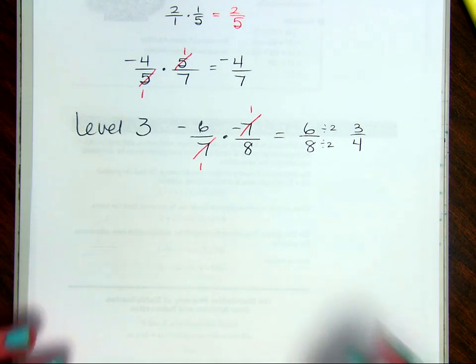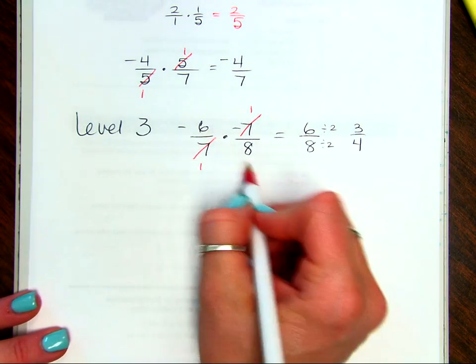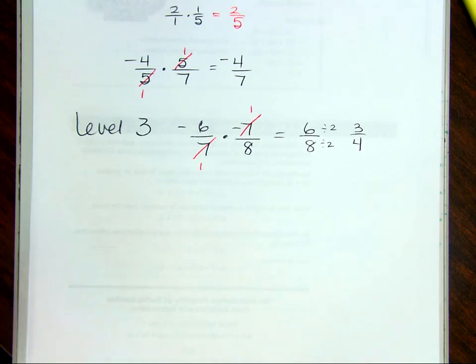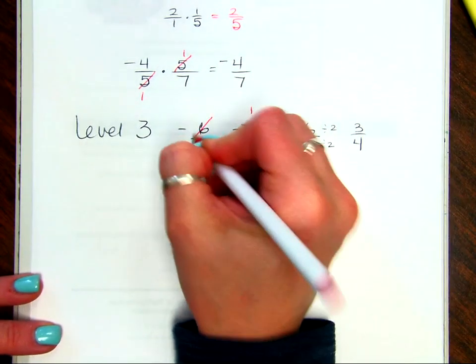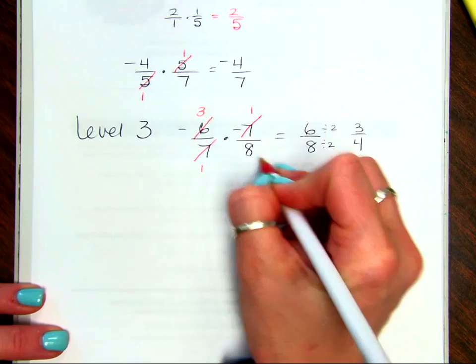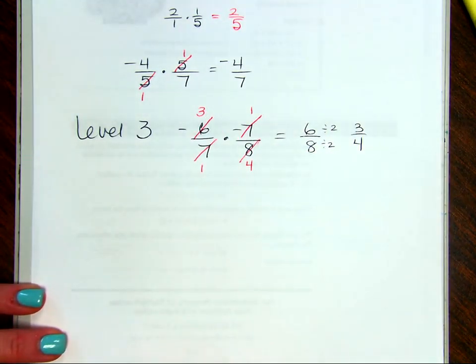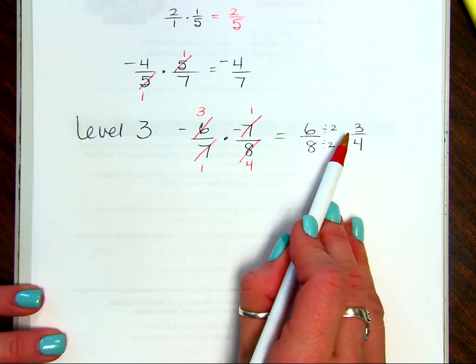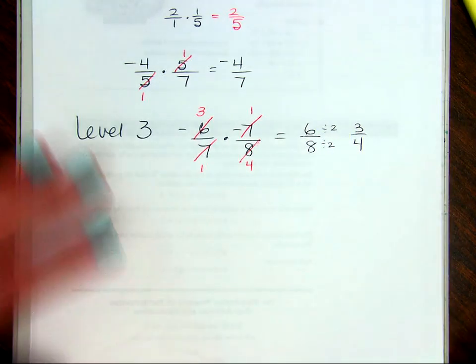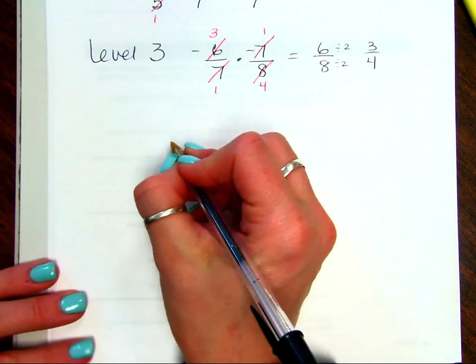So watch up here. Did anybody look at 6 and 8 and say, what number goes into both 6 and 8? 2. How many times can 2 fit into 6? 3. And into 8? 4. And that's where your 3/4 comes from. And negative times negative is positive. Try this one. Okay?